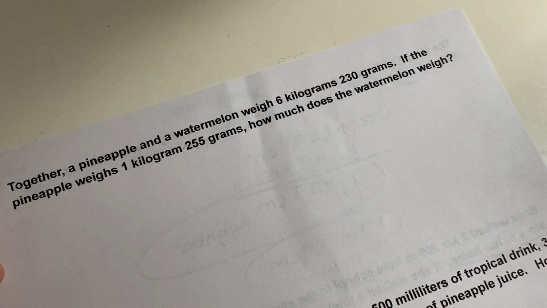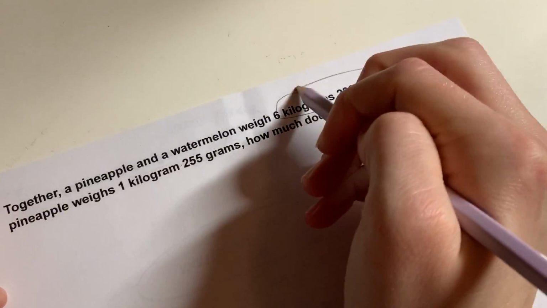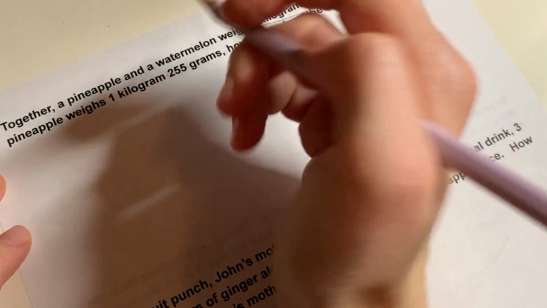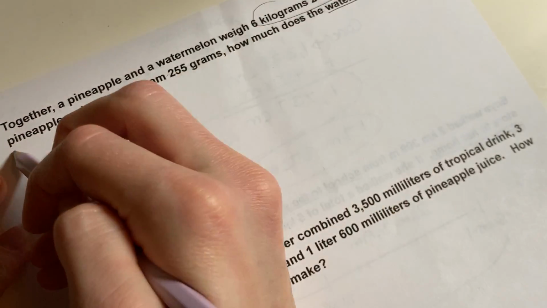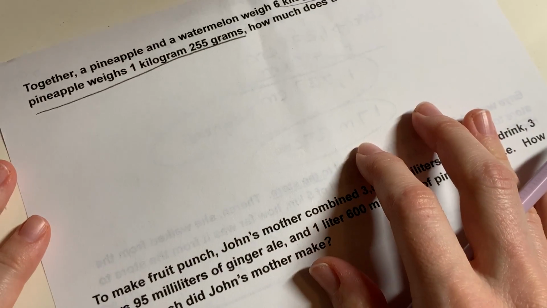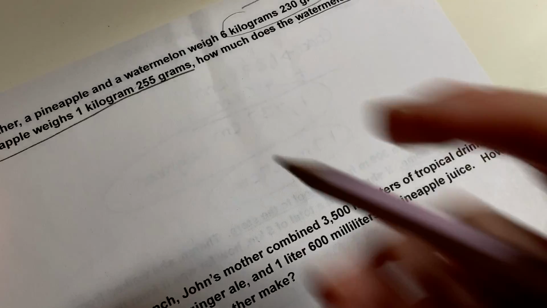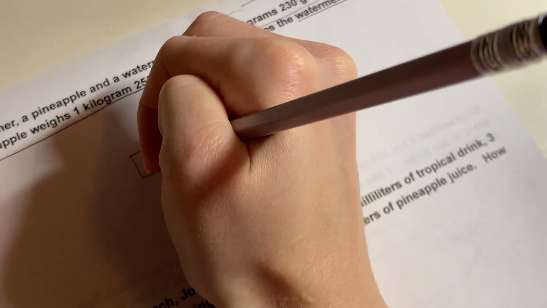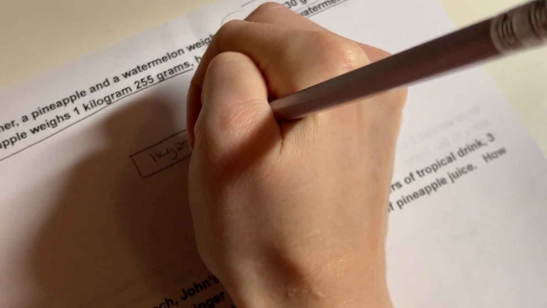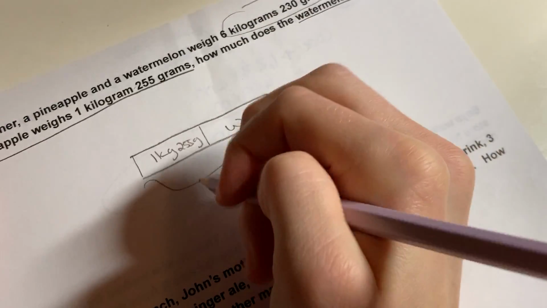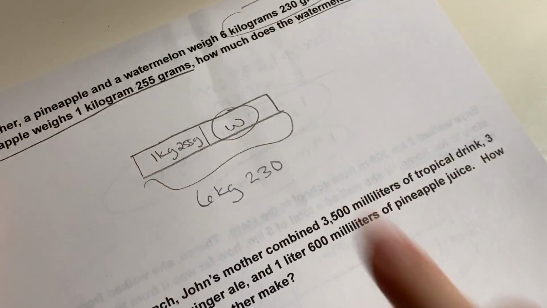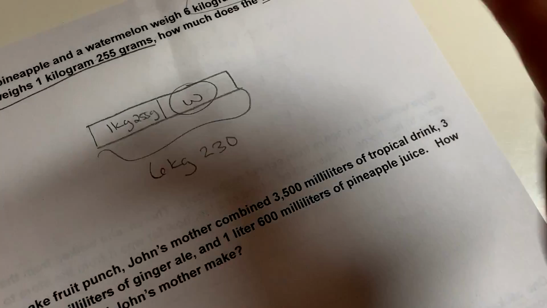All right, so we have a pineapple and a watermelon, and we know that in total they weigh 6 kilograms and 230 grams. So we want to find how much the watermelon weighs. Well, they tell us that the pineapple weighs 1 kilogram and 255 grams. So I could think about this as 1 kilogram, 255 grams, plus W for watermelon, equals 6 kilograms, 230 grams. I need to find this missing number, just like I needed to do here. So I'm going to subtract.